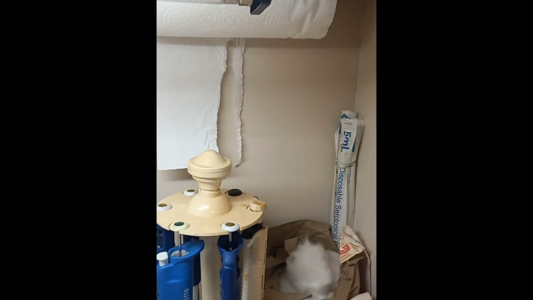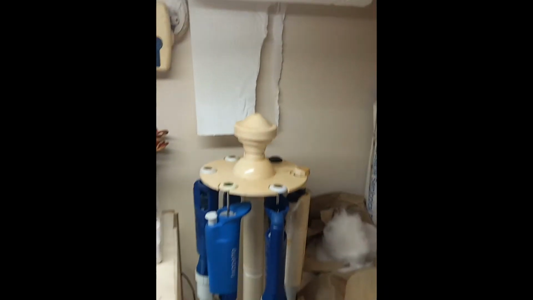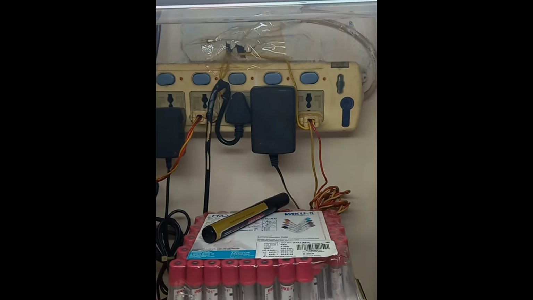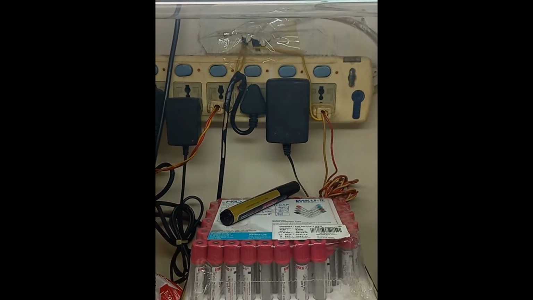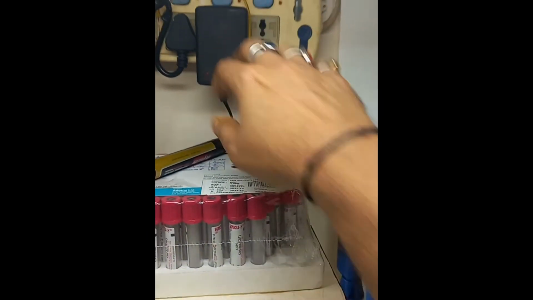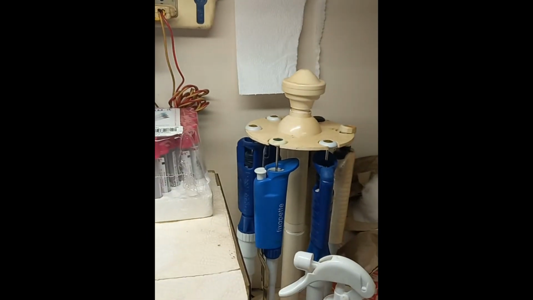And those are the tissue papers inside. This is the tissue paper you can use for plugging and all that. That is an electrical circuit board, which will provide the supply inside the cabinet. This is also a kind of auto pipette.